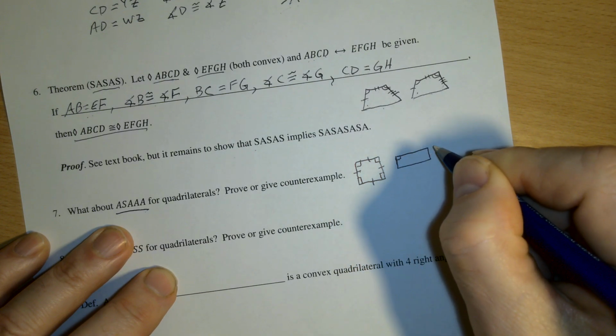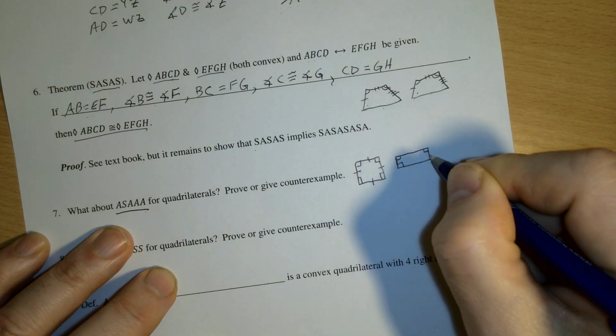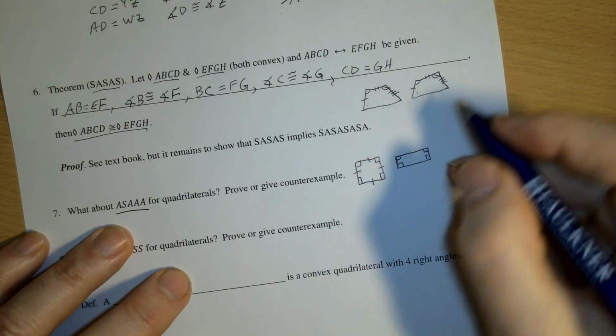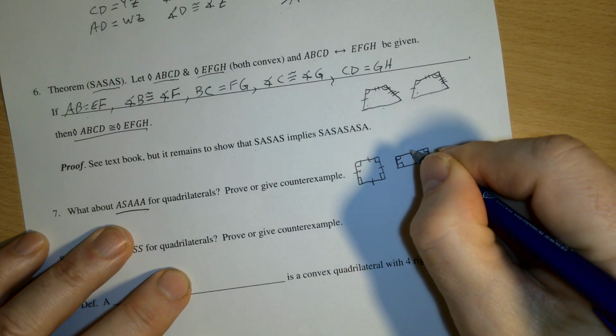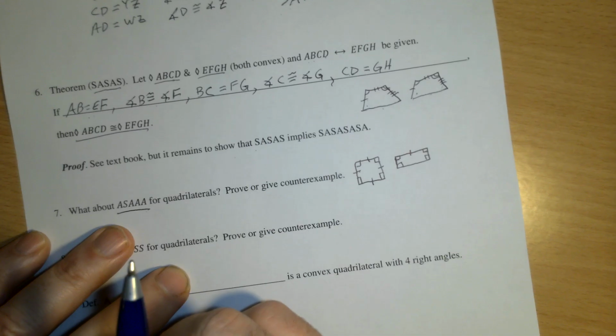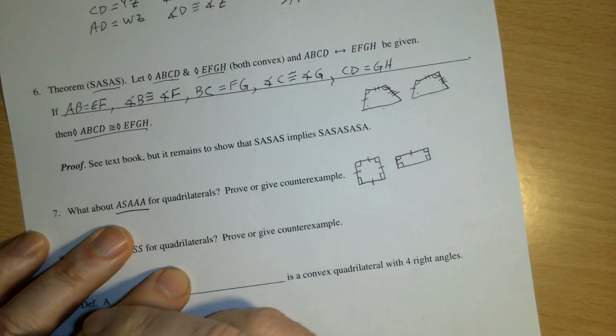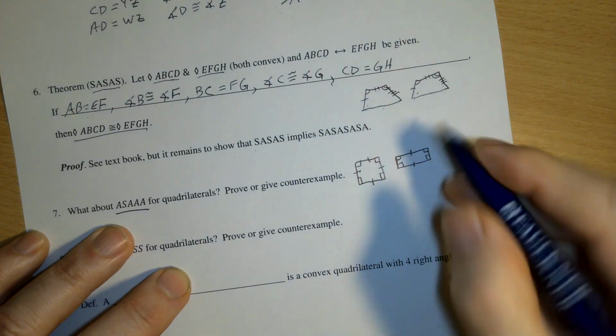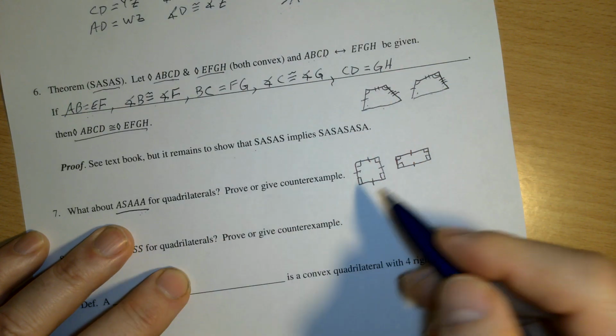Well, maybe my picture isn't too good here, but let's pretend like this length is the same as this length. I made it a little bit too wide. I intended to make it shorter like this. In this case, all of the angles are 90 degrees.